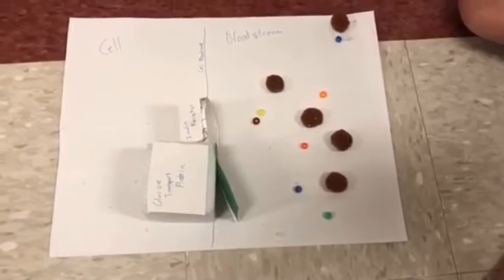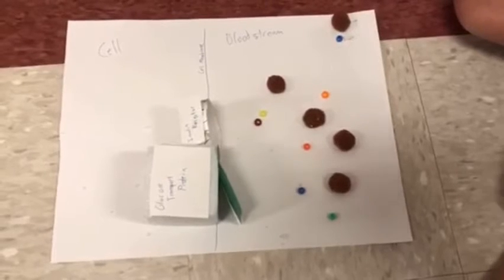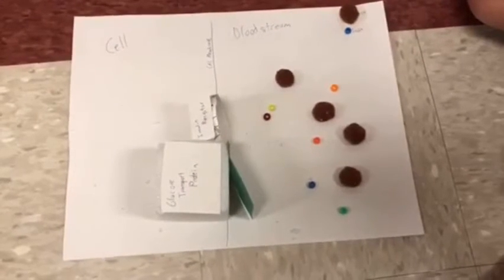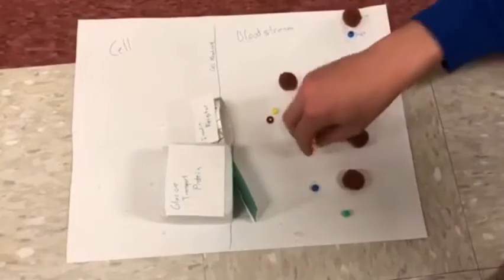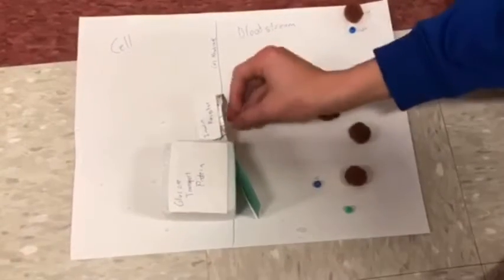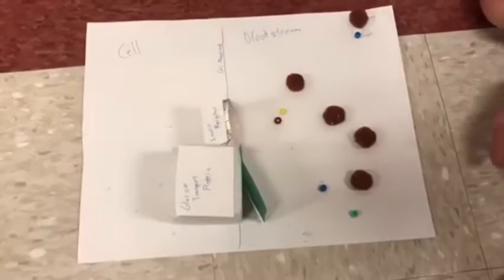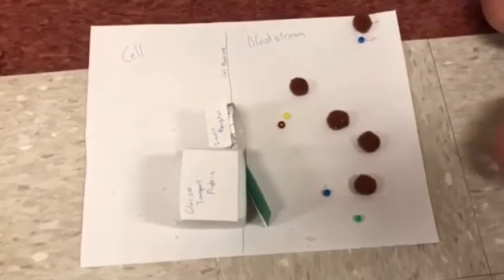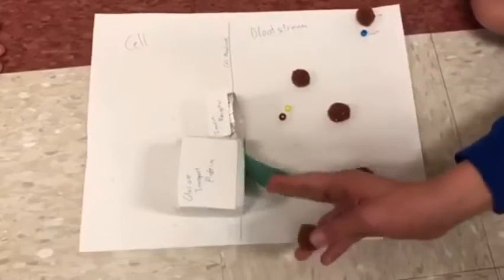So on the outside of the cell, there is an insulin receptor. The insulin receptors sense when the insulin is present and take in the insulin. And when that happens, it signals the glucose transport protein to allow glucose to get through the cell.